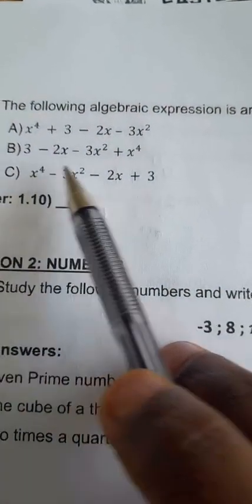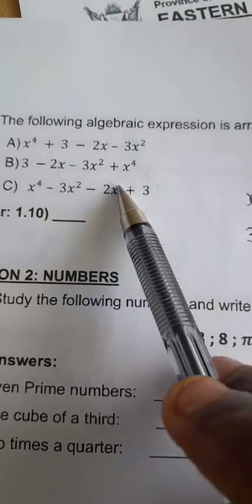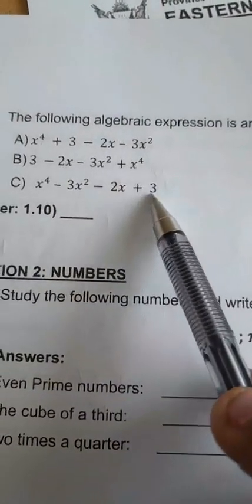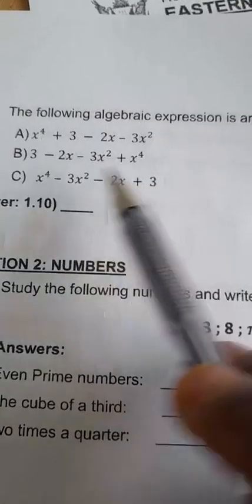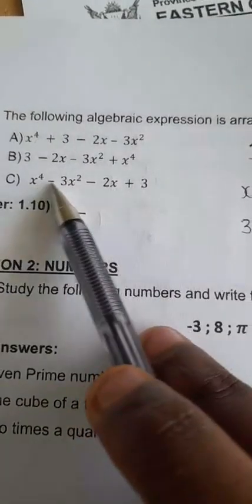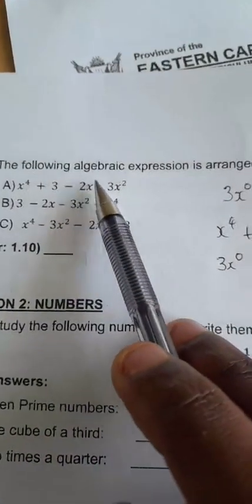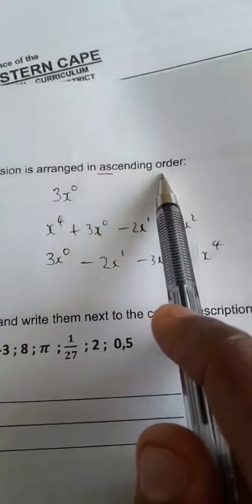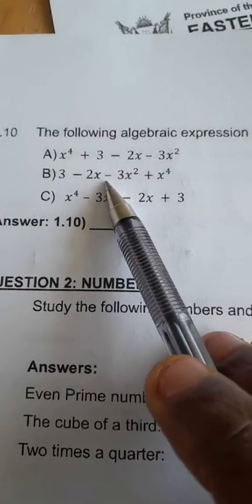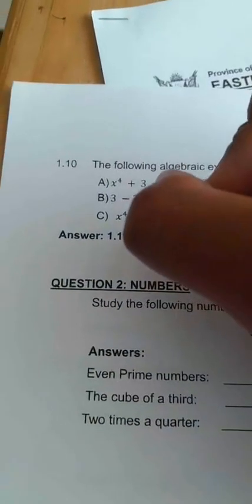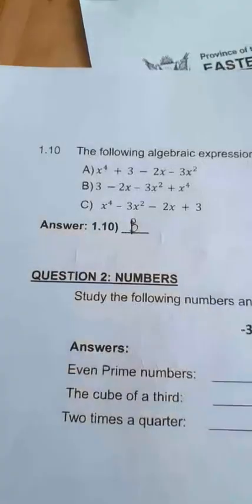This is 4. This is 2. This is 1. And obviously this would be x to the power 0, which would mean it's 0. So this is not ascending. This is descending. Are we together? All right. So which of the following algebraic expressions is arranged in ascending order? It is definitely B. No doubt.